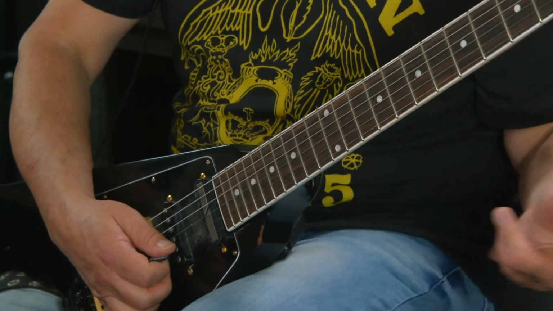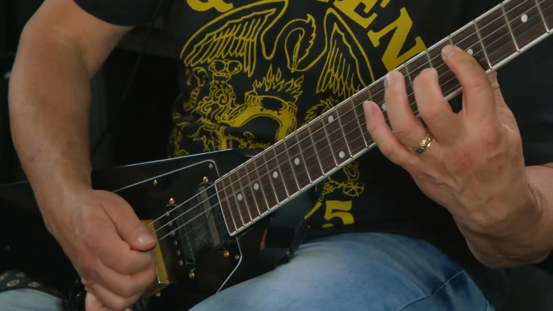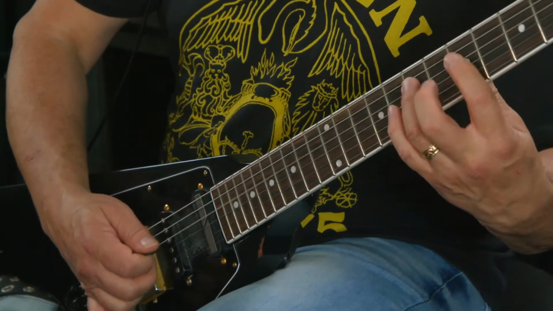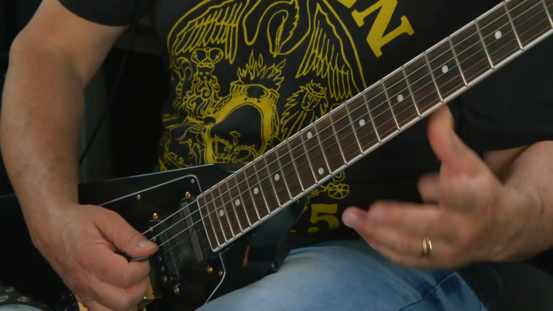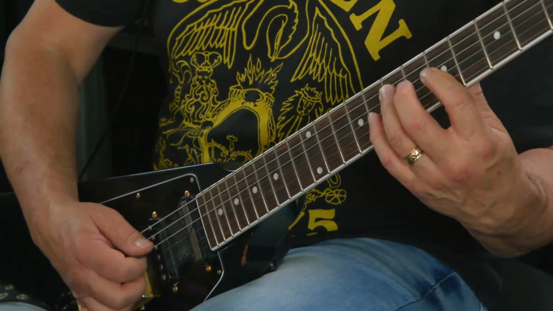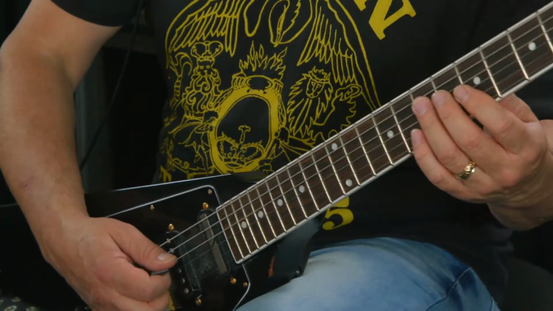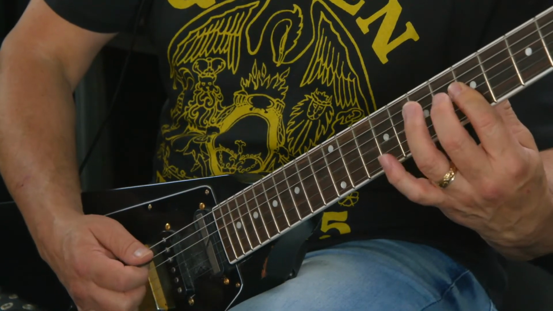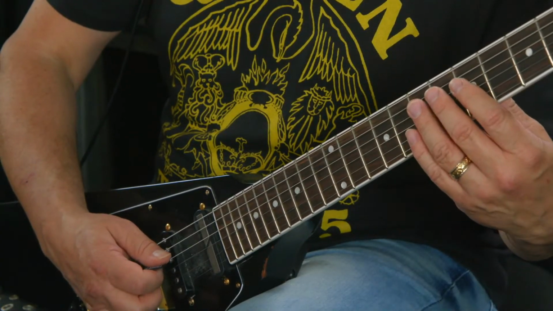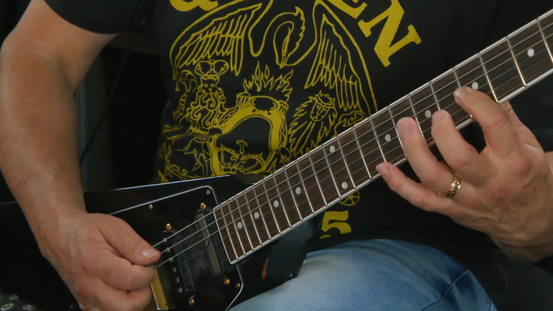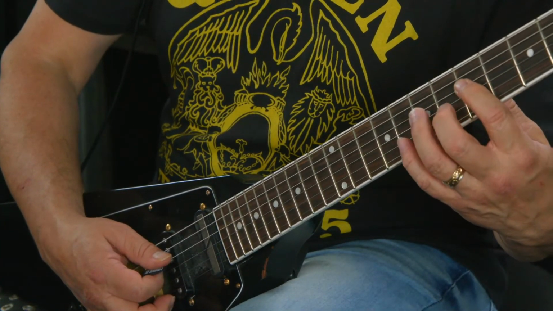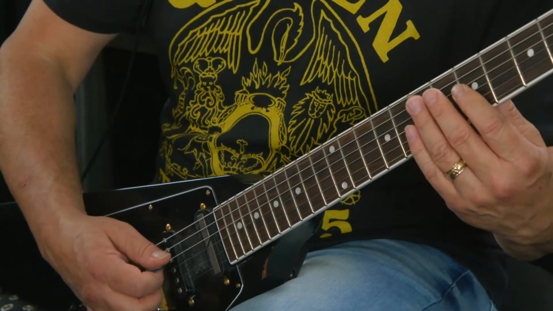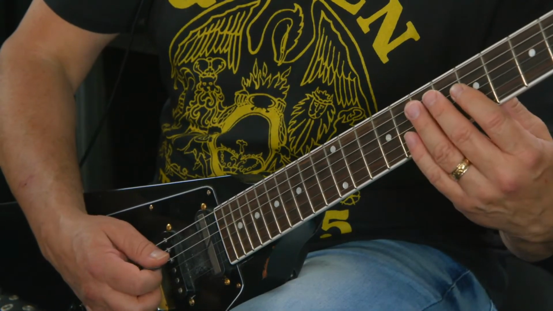You know what? Dumb it down a little bit. Let's start off with this little guy. Eighth note triplets. 16th notes. That's just taking the G and the A on the 4th string and the C and the D on the 3rd string. That's G, A, C. This is G, A, C, D.